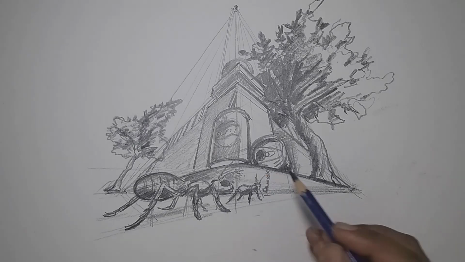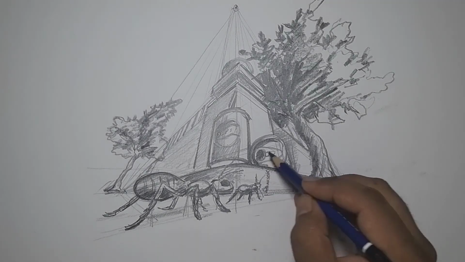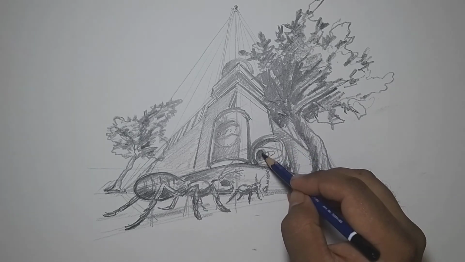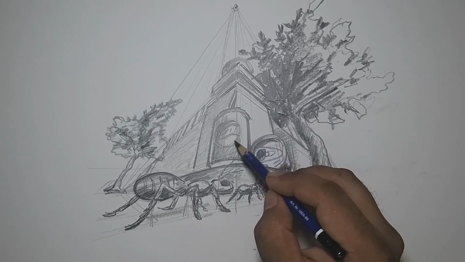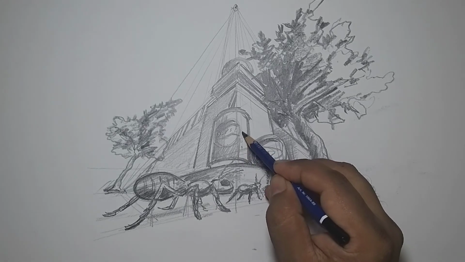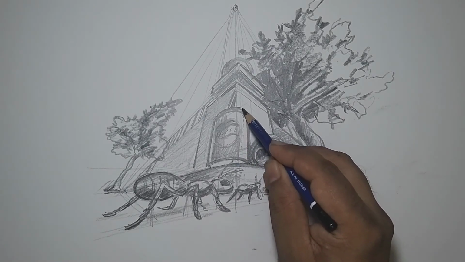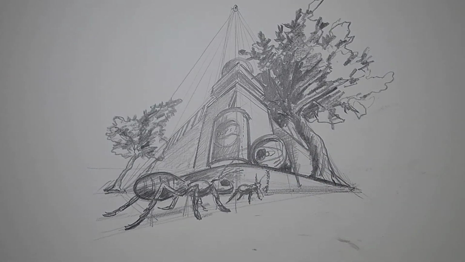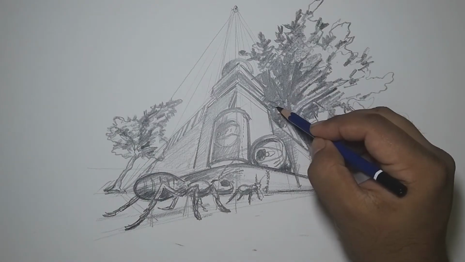Okay, maybe the ants are all marching towards this Coca-Cola or Pepsi can. They want to actually show how huge it is. Over here as well, maybe there are bits of paper and all that stuff. No, I don't want to complicate things anymore, so I think this much is enough.